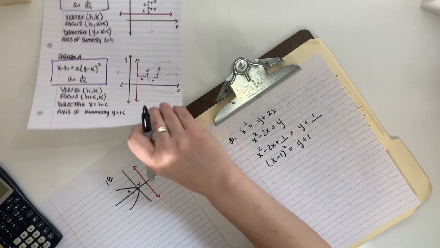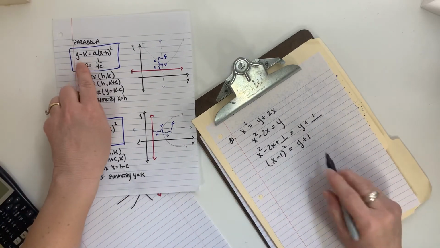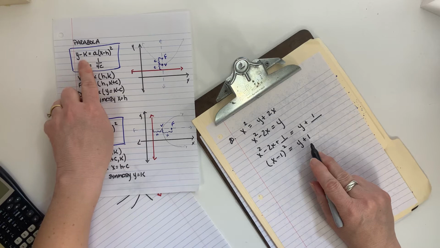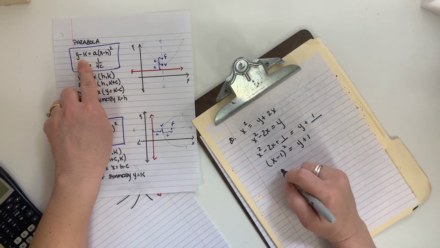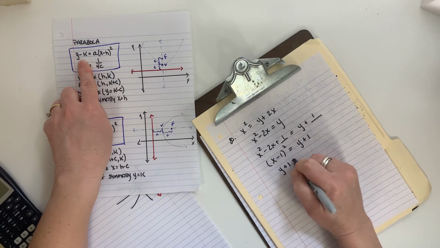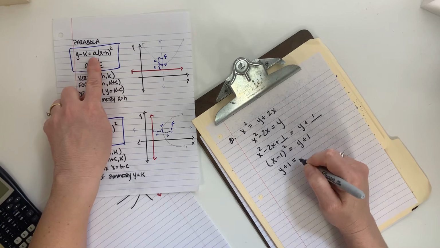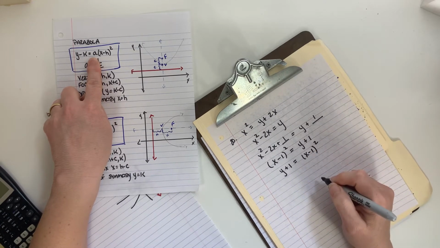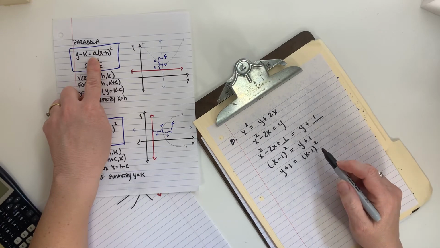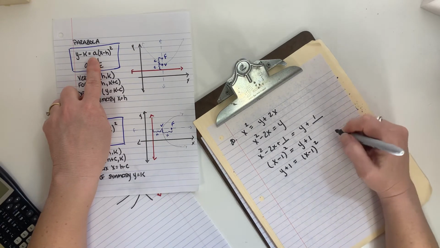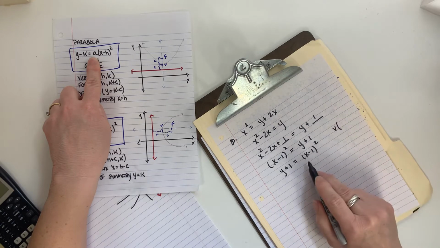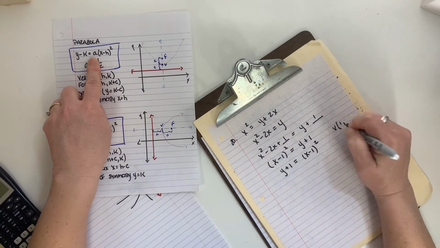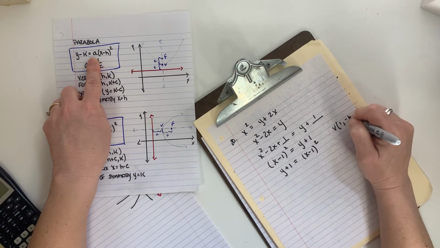All right, but we want to flip this around because take a look. We're going to have this type of parabola that either opens up or down. You don't have to move this over, but I like to. y plus 1 is equal to x minus 1 squared. All right, so what do we have here? First of all, we know that our vertex is the point x is equal to 1. Remember, it's opposite, and y is equal to negative 1.